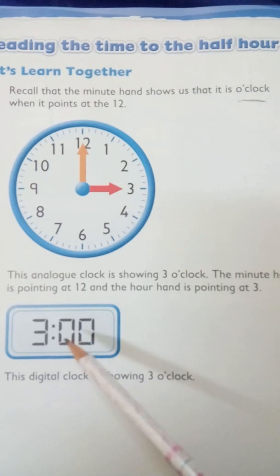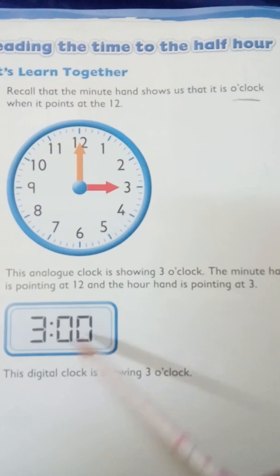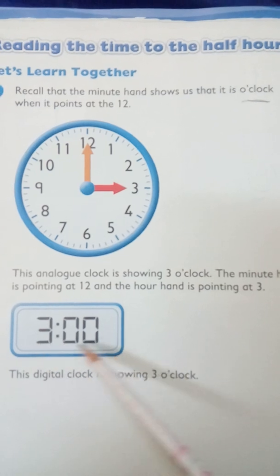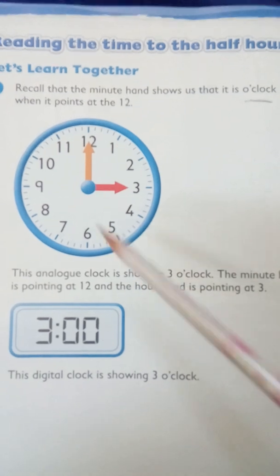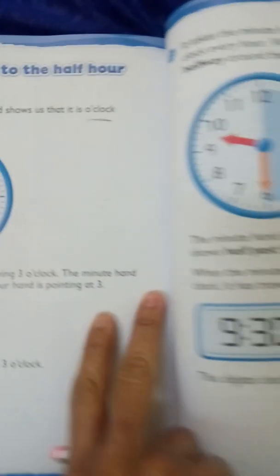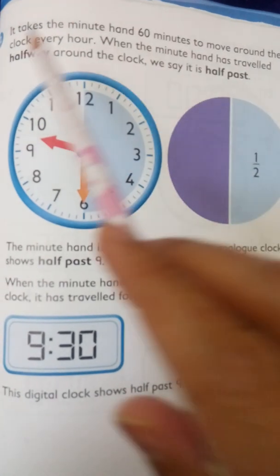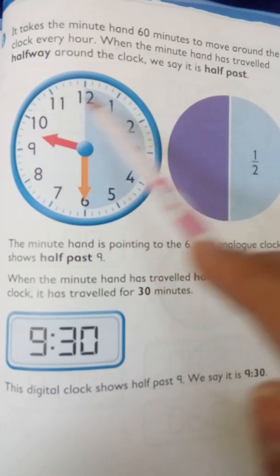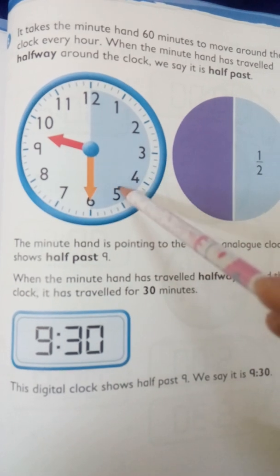So if it is digital and I want to show 3 o'clock, here I put 2 zeros in the minutes, okay? Because we are starting to count from 0. Now we reach 3. Every 60 minutes, you start counting again. And when it is 00, it means that it is o'clock, okay? Now, next page. It takes the minute hand 60 minutes to move around the clock every hour. So here we need 60 minutes to cover 1 hour, okay?